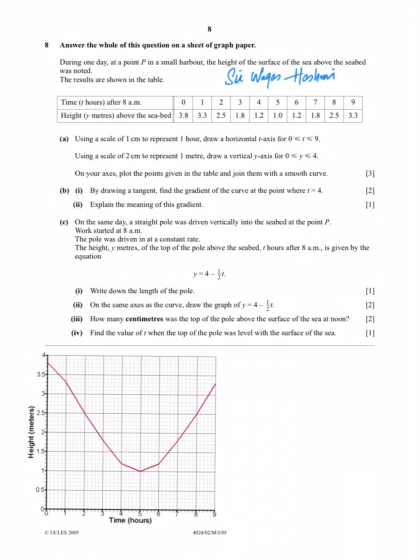So first we need to highlight the point t equals 4. That means at this point we need to draw the tangent. So I have drawn the tangent, as you can see on your screen, right? That is the tangent I have drawn at the point where t equals 4. And now I need to find the gradient of the tangent.